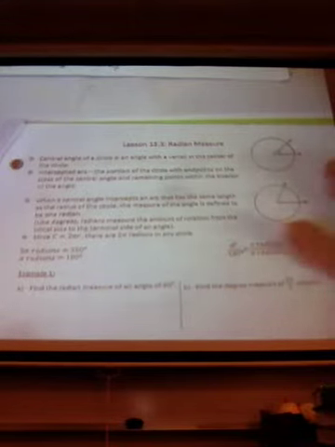Okay, so if I divide by 2, pi radians equals 180 degrees. This is a little formula. If you put degrees over 180, then the number of radians equals pi. Because that's how you can do it. But I'm going to show you a quicker way than that.